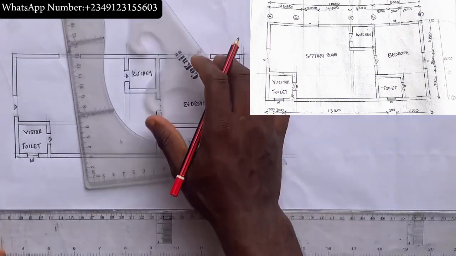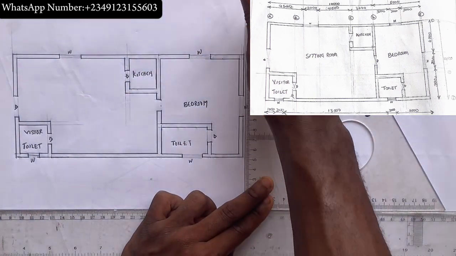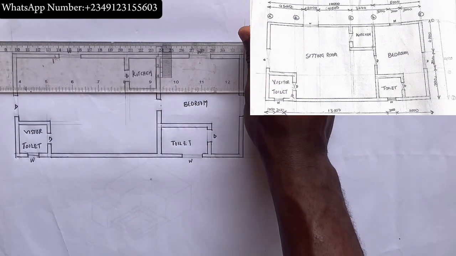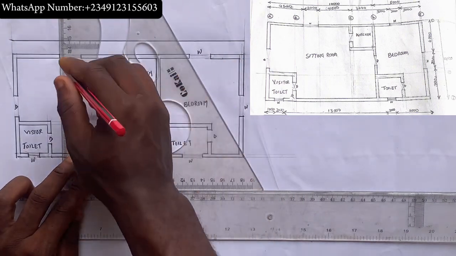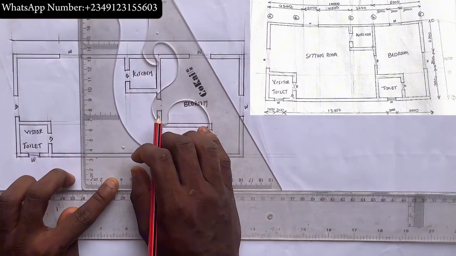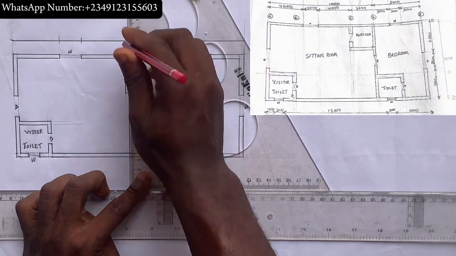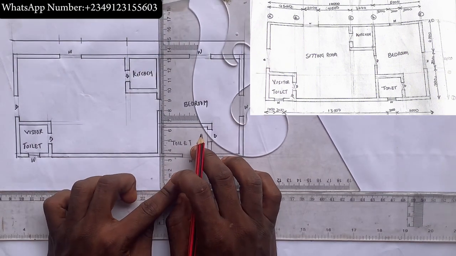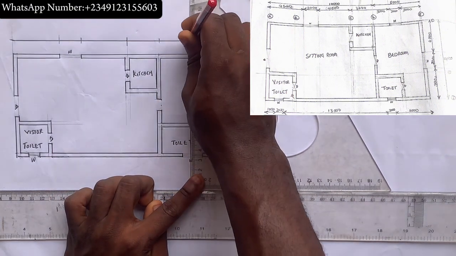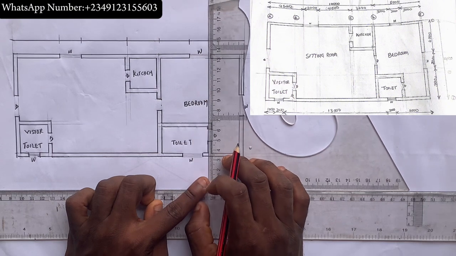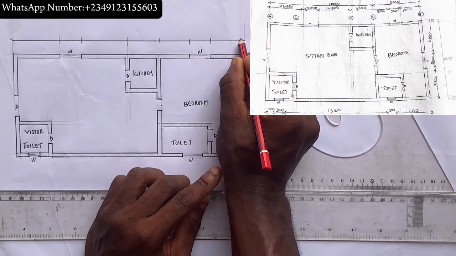Next task is that I'll take this point here upward. I'll take this part here up. I want to dimension, so I'll take this to this, sorry, this to this part, to this part, similarly to this part, similarly to this part. Mind you, we said dimensions are not that correct, please. We're just trying to reproduce what we are having.